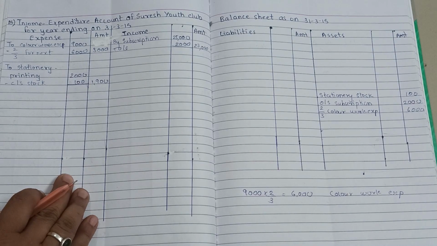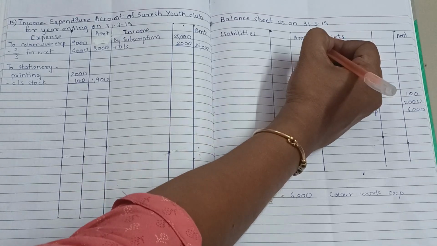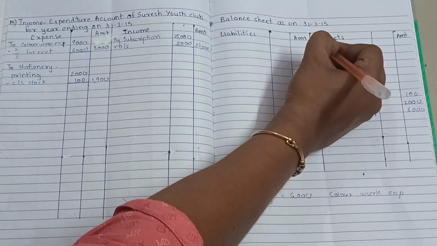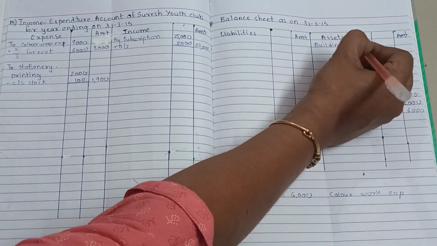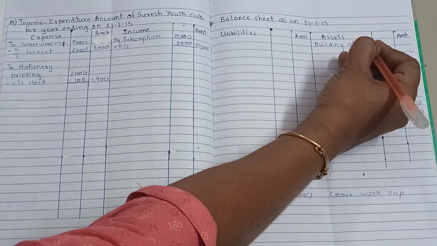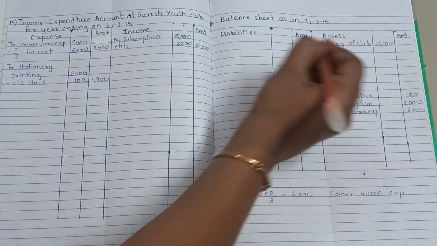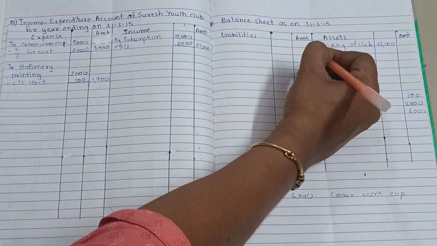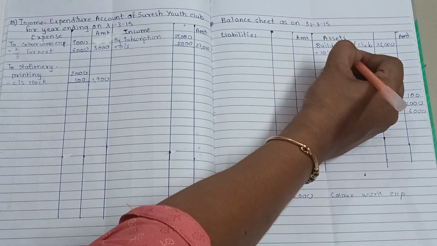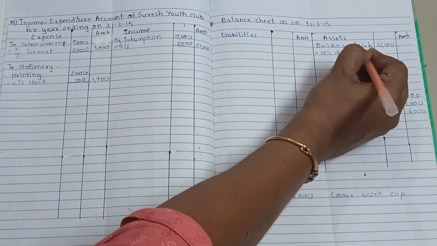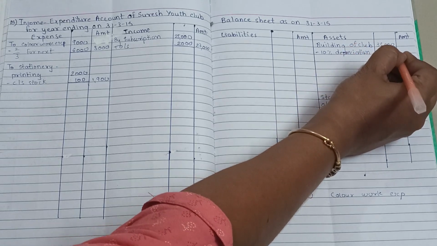Adjustment number 4, provide 10% depreciation on building. Now here building of club amount is 35,000 less 10% depreciation, 3,500.